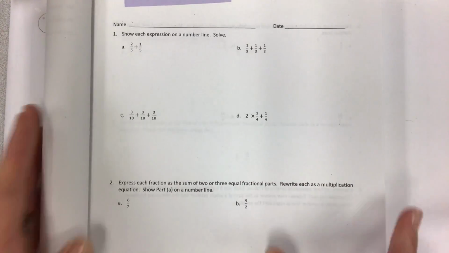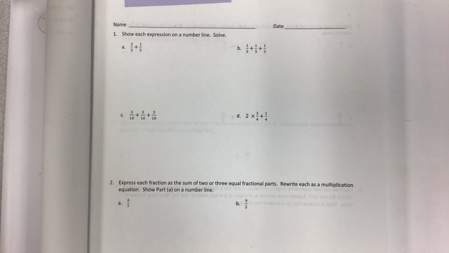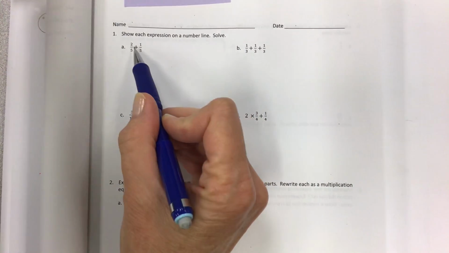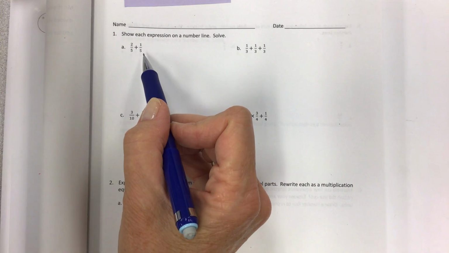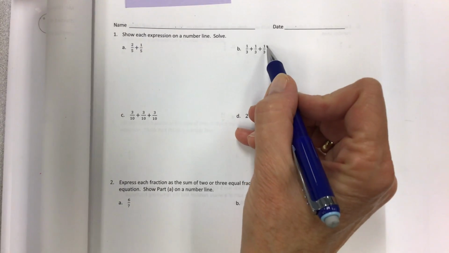Show each expression on number line and then solve it. Now, this is super easy. Like, you just look at it, and I want you to know 2 plus 1 is 3. The answer is 3/5. Okay, no surprise there. 1 plus 1 plus 1. The answer is 3/3. No surprises. It's easy. That's all it is.